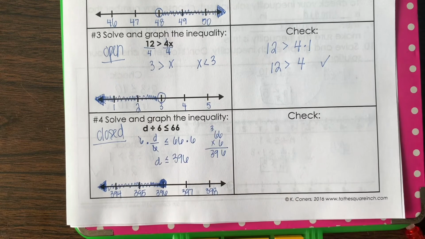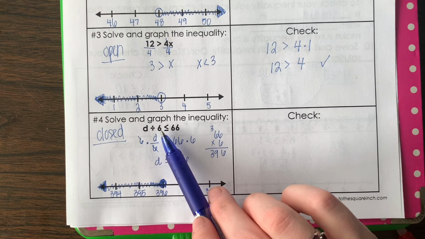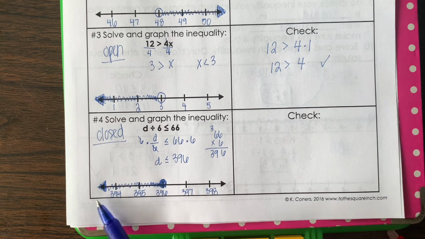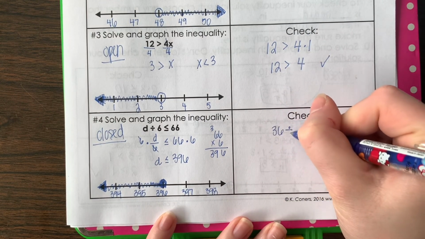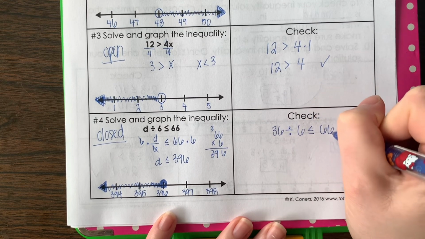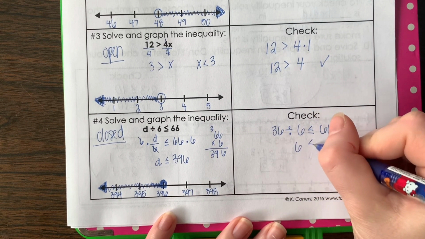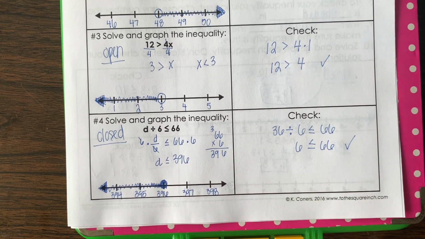Okay, well now let's choose any number in the shaded in portion to check. Remember that we're going to have to divide it by 6. So let's choose a number that's divisible by 6. Well, 36 would be on that left-hand side, so let's do that. So 36 divided by 6, we're checking to see, is this less than or equal to 66? Well, 36 divided by 6 is 6, so we have 6 is less than or equal to 66, and that is a true statement, so we know we shaded the correct way.